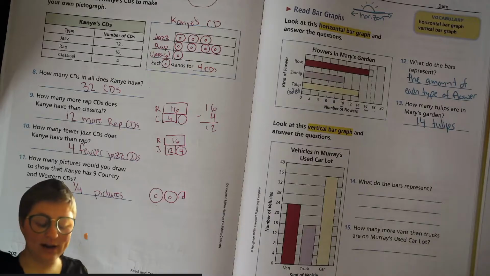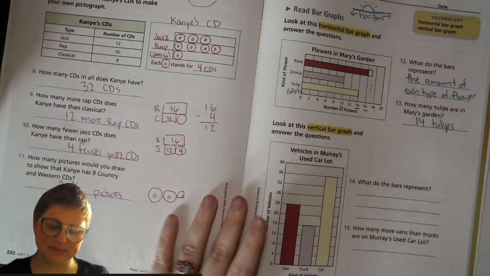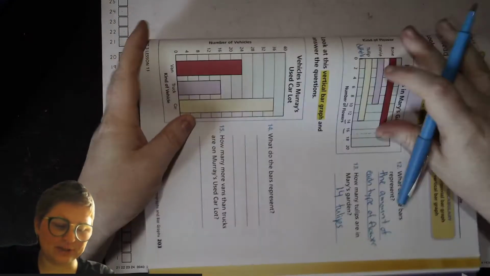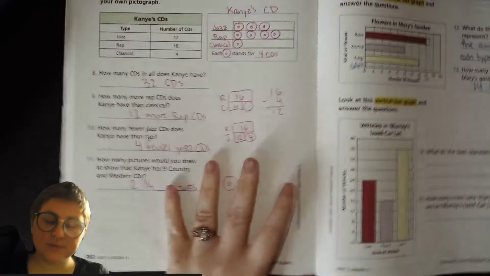You can also have vertical bar graphs. The same concept applies. You can sort of see, if you just turn the page, it looks almost the same, right? It's horizontal that way. But sometimes it just fits better on the paper if it's vertical.